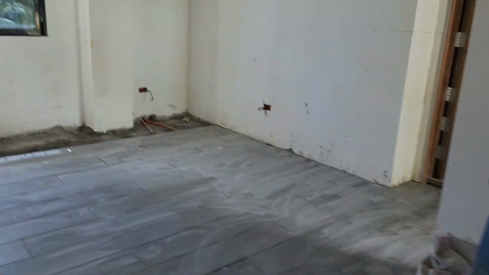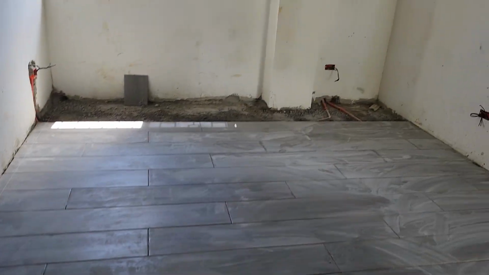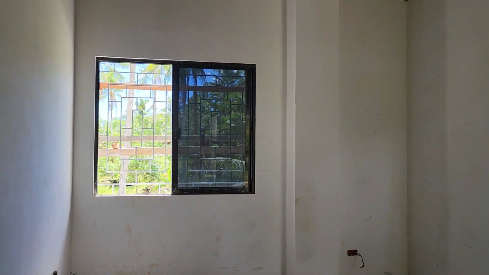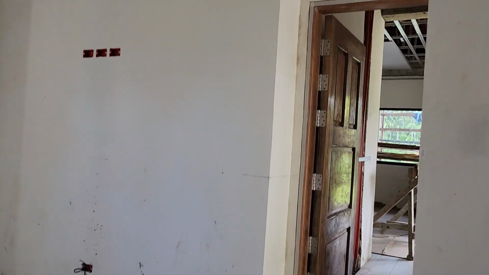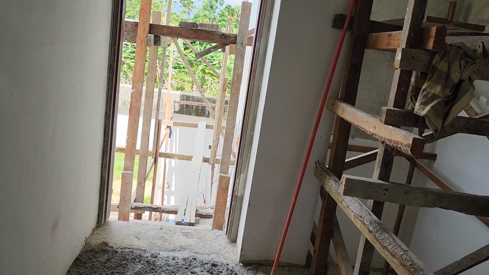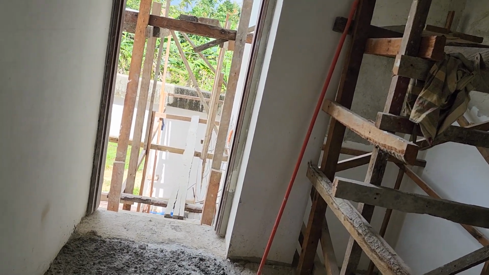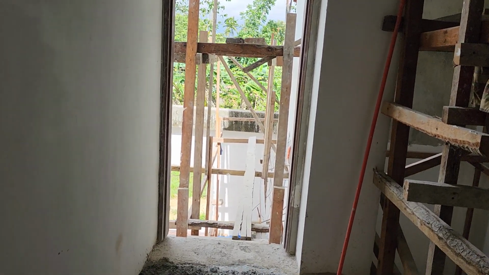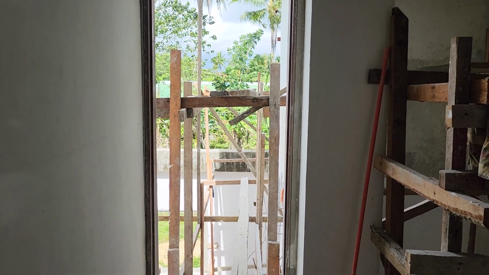So this area here is for the family room area upstairs. This door in here is going to what I'm going to call my disco area, your dance floor, around the top veranda.